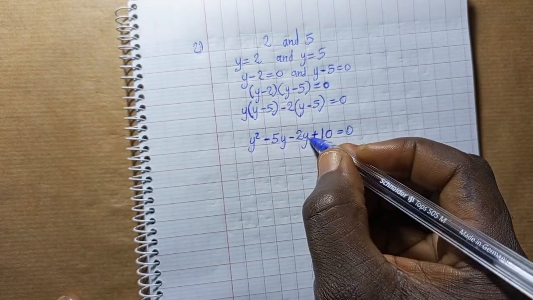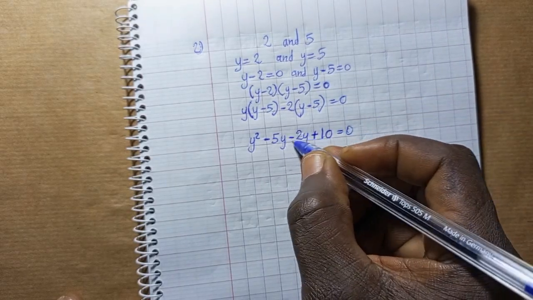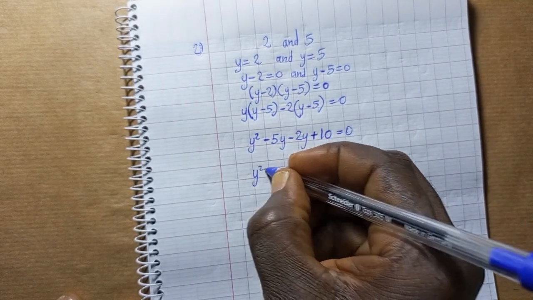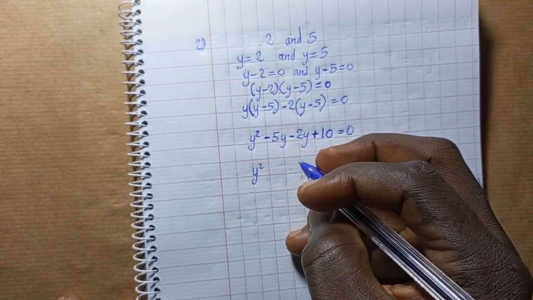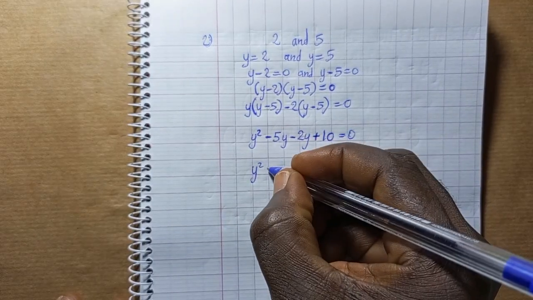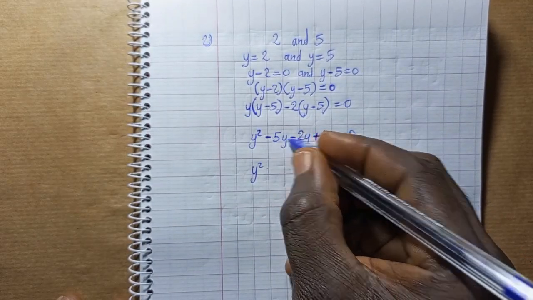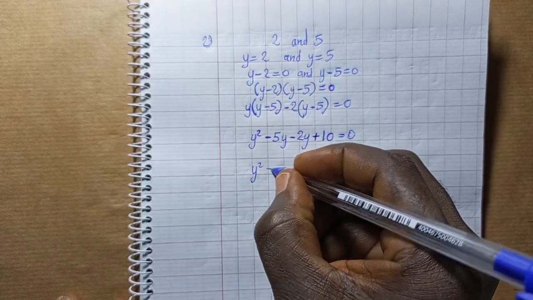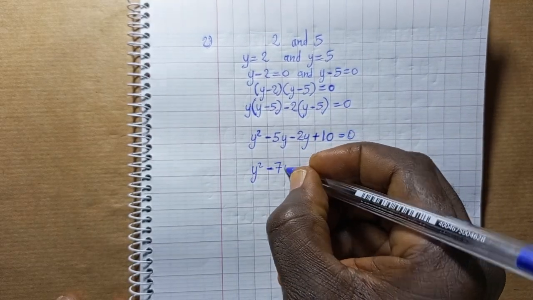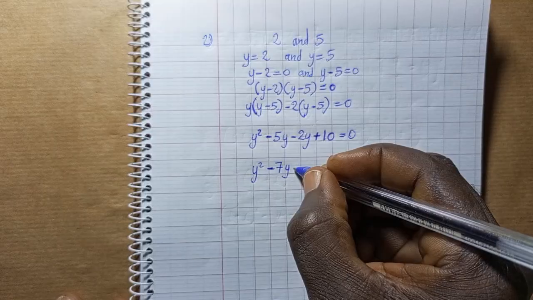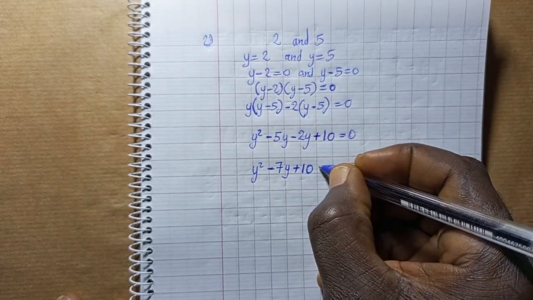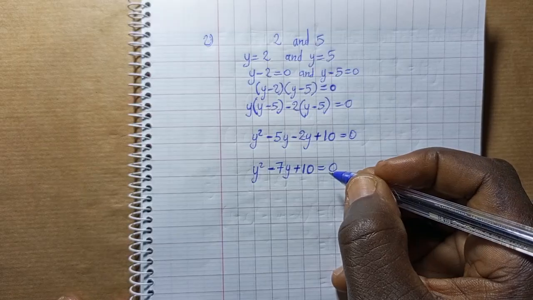Now this one and this one, they are alike, so we are going to combine them together. So we have y squared, minus 5y minus 2y, that is everything together will give me minus 7y, plus 10 is equal to 0.